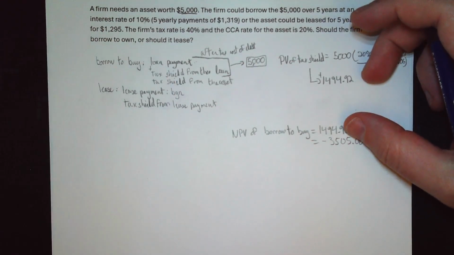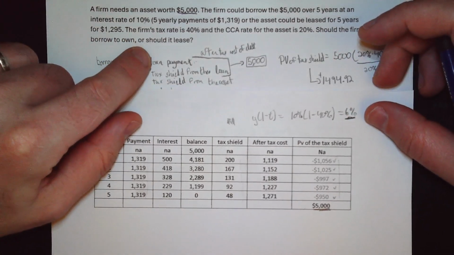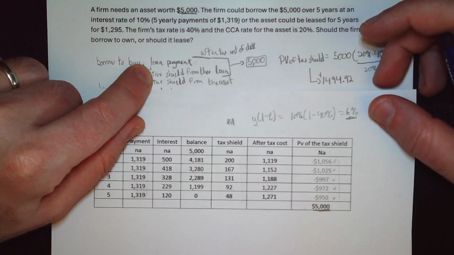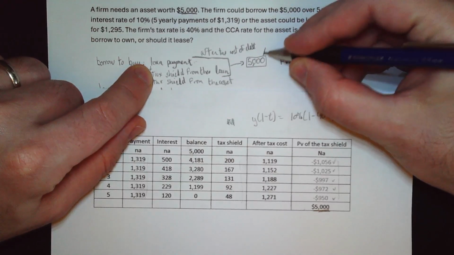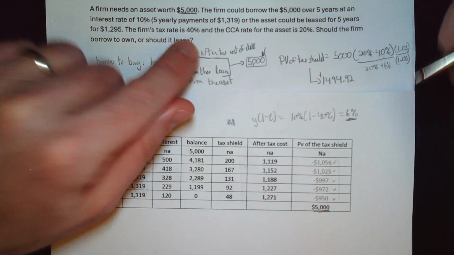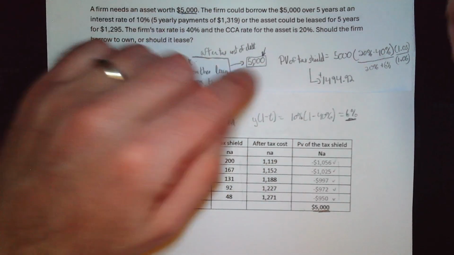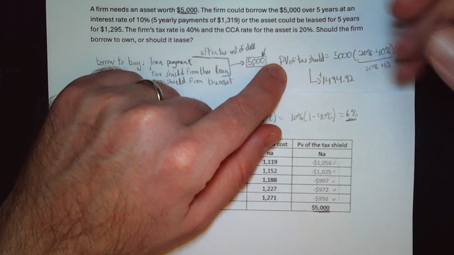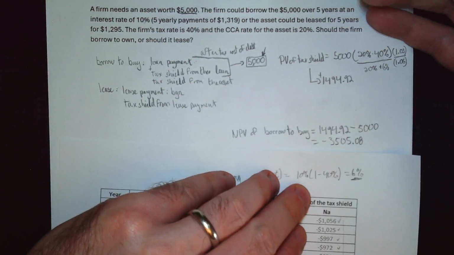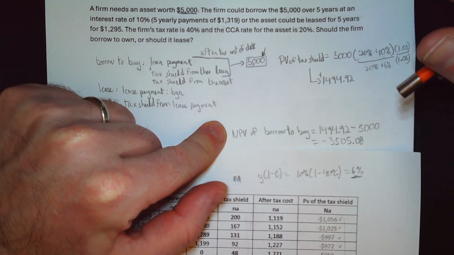I just wanted to establish and to demonstrate once and for all that the loan payments plus the tax shield from the loan will always just be equal to the value of the loan if the discount rate we use is the after-tax cost of debt. Okay, so that should be clear and that should be pretty straightforward now. And then the only other thing you have to do is calculate a PV of a tax shield, which you should be able to do at this point in the class. And if that's the case, then it's pretty straightforward to calculate the NPV of the borrow to buy decision.